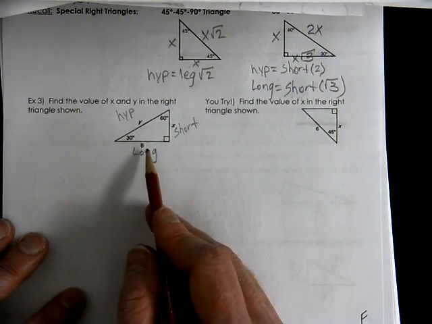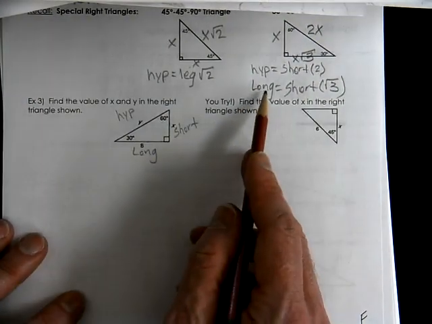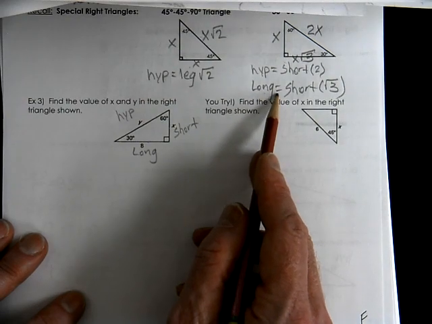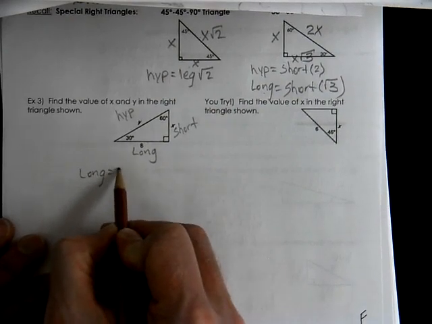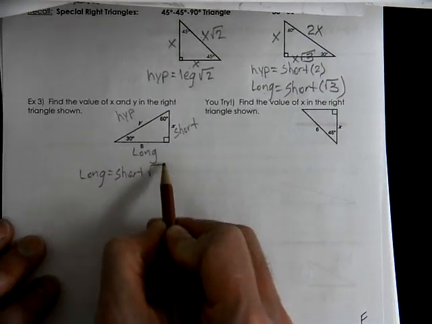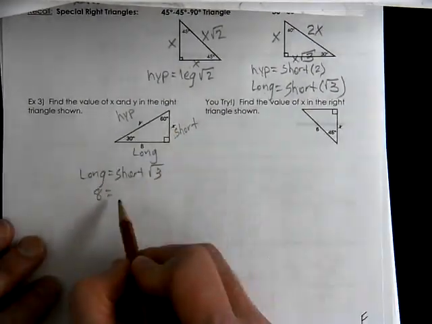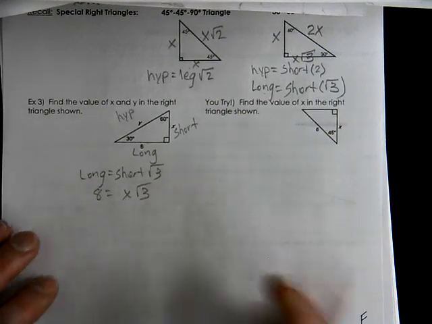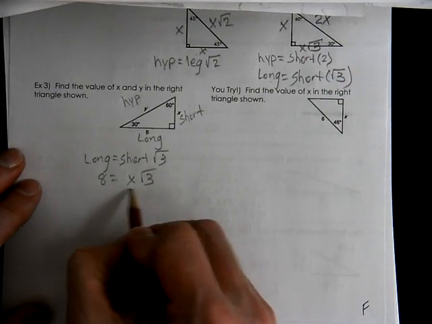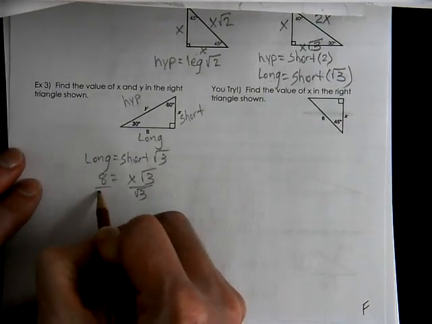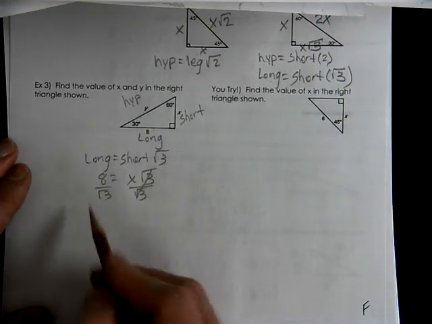So I have the 8. I have to use a formula that deals with long, and that would be the long leg equals the short leg times root 3. So I put the 8 in for the long leg, the x in for the short leg, times root 3. Now how do I get the x by itself? I need to divide by root 3, and that gives me x.